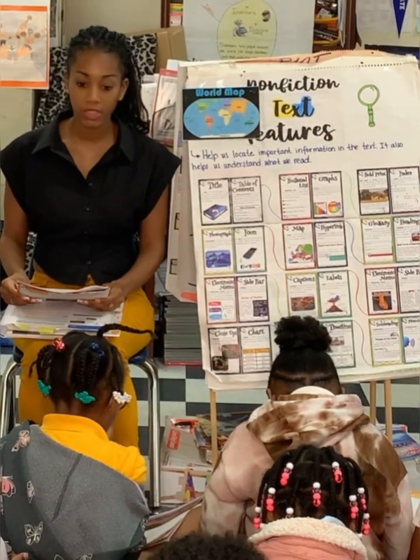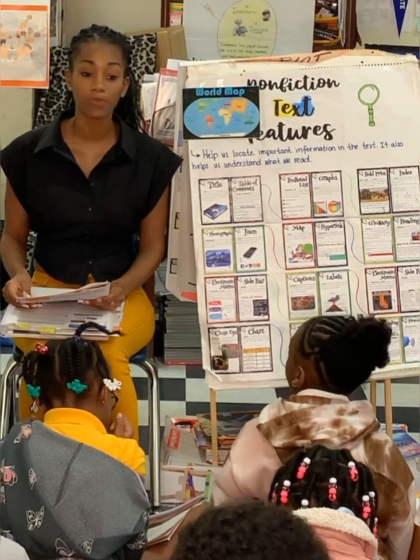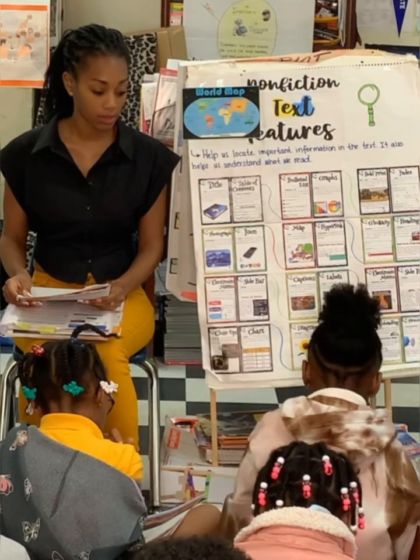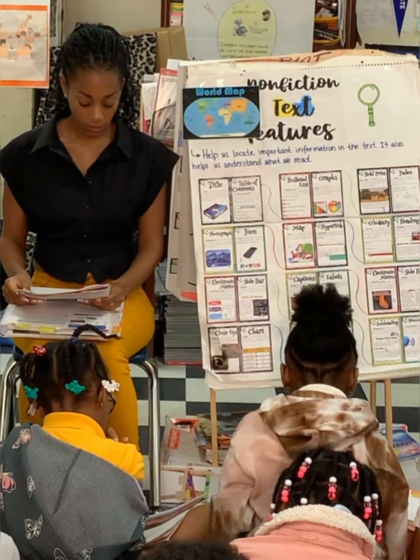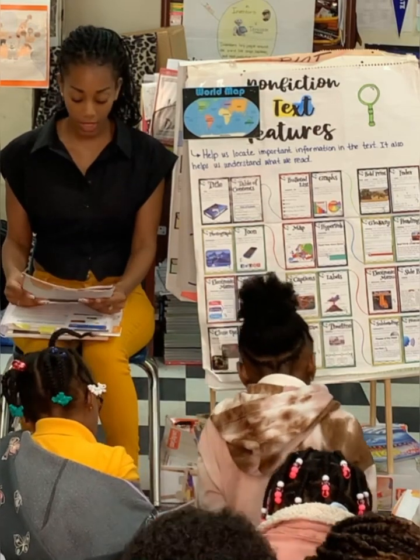Okay? How does water change earth? So what answer are we going to find here in this paragraph? Yes. How does the water change Earth? How water is changing the earth. Here we go. Paragraph 3.